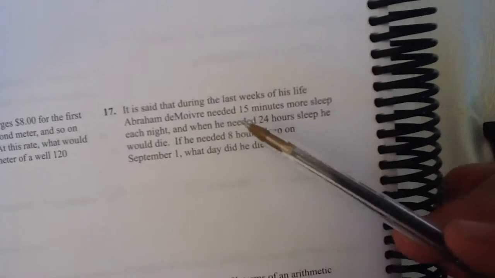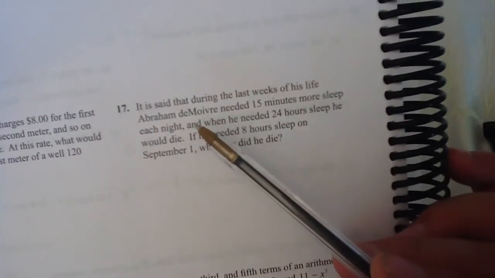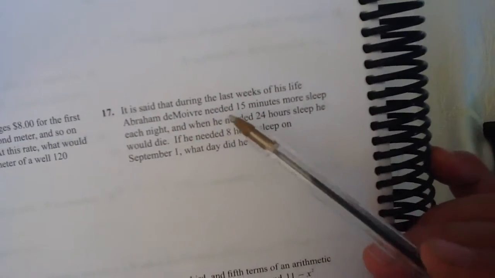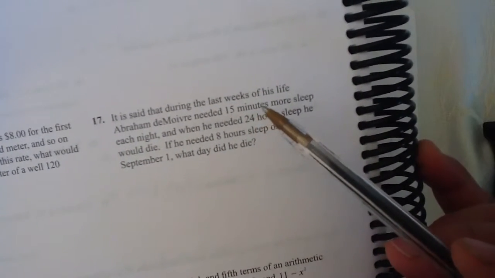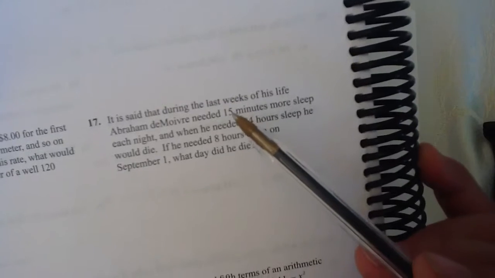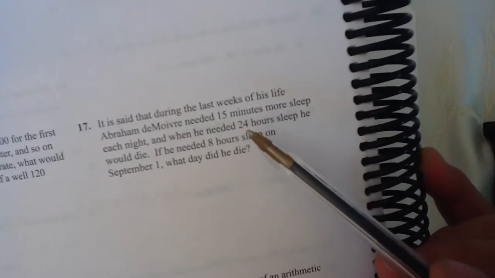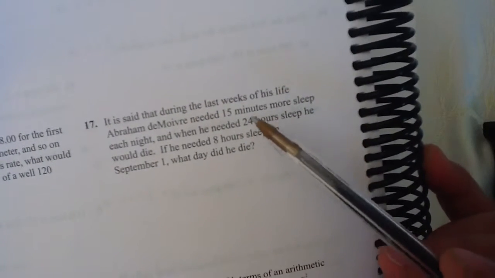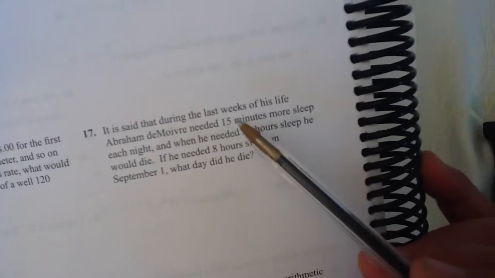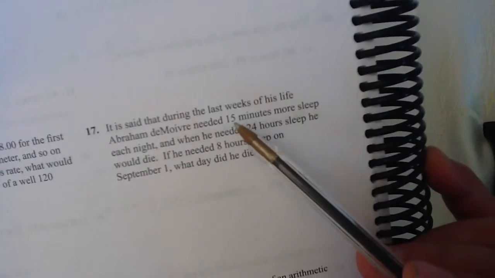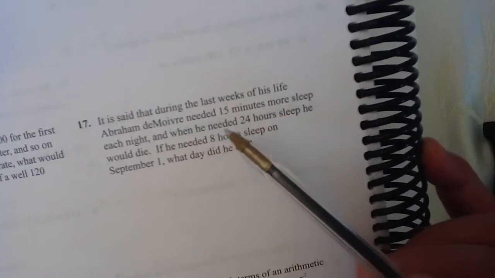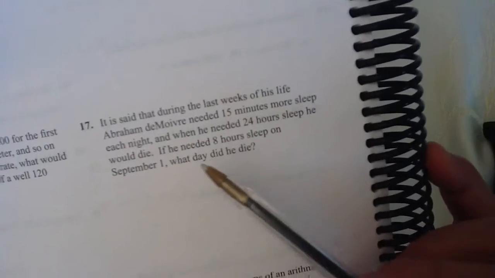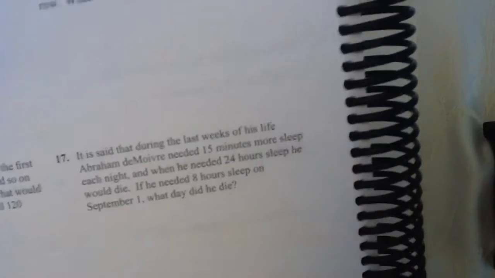17 is very similar. I don't get this. I don't know who Abraham de Moivre is. But anyways, 15 minutes more sleep each night, so that's a 15-minute increment, so D will probably equal 15 minutes. Problem is here it's 15 minutes, 24 hours, so you're going to have to decide, are you talking about minutes or hours? If it's hours, then change that to 0.25 because it's a quarter of an hour. Anyways, when he needed 24 hours sleep, he would die. And if he needed 8 hours sleep on September 1st, what day did he die?